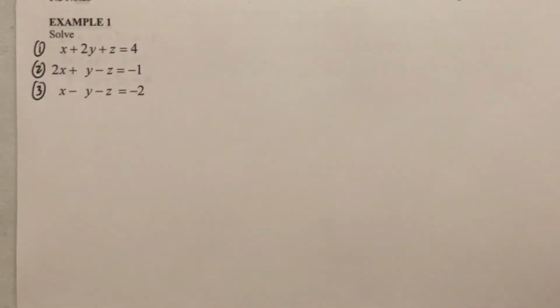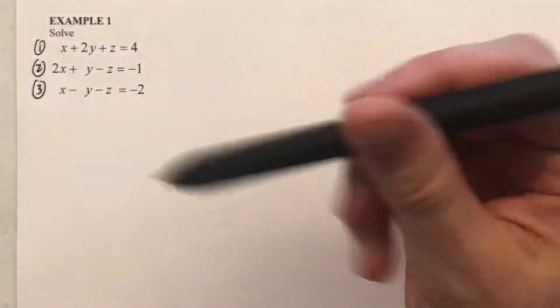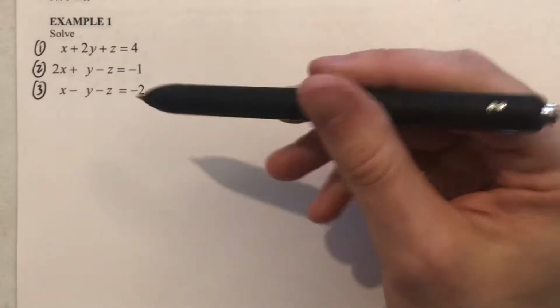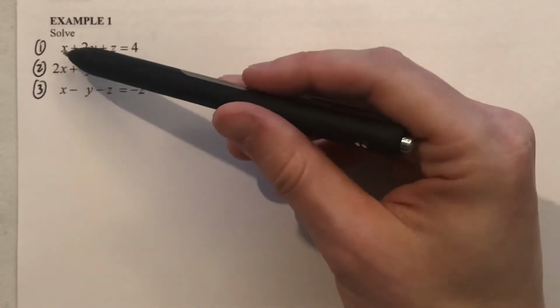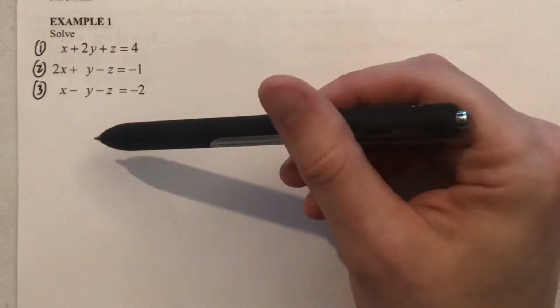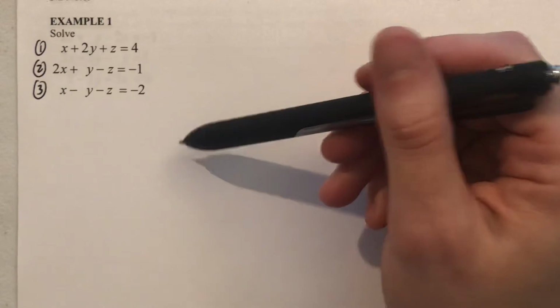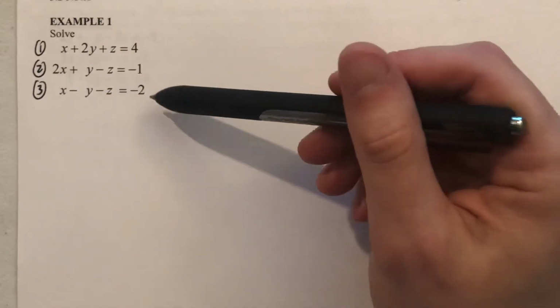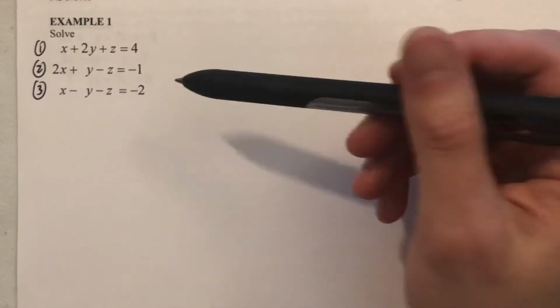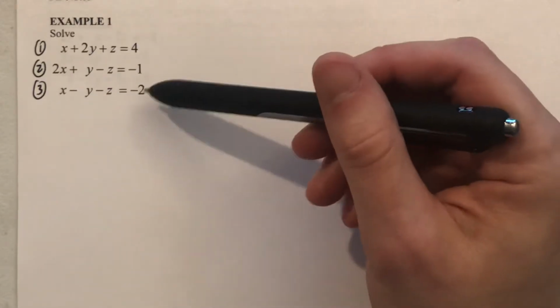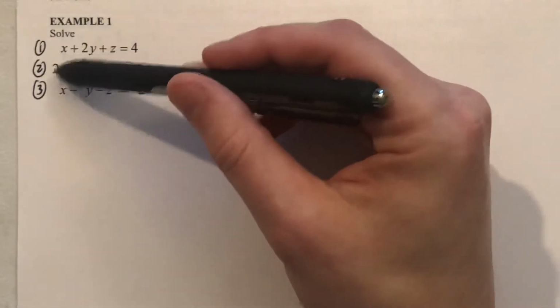Now, here's the first important question, and it's very important. Which variable do we want to eliminate? Because like the first step said, we're going to pick 2 different pairs and look to eliminate the same variable both times. So in this particular problem, there's one variable set up conveniently for that to happen. We could do it with any of them, but it would take some work, whether it be x's or y's.